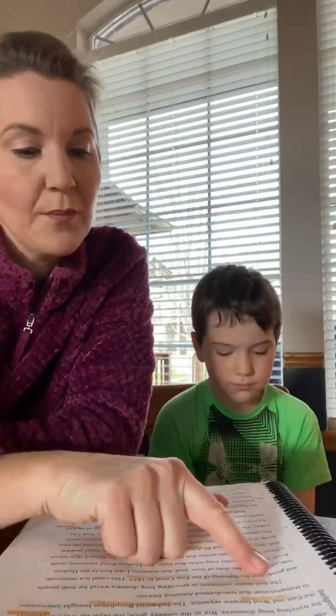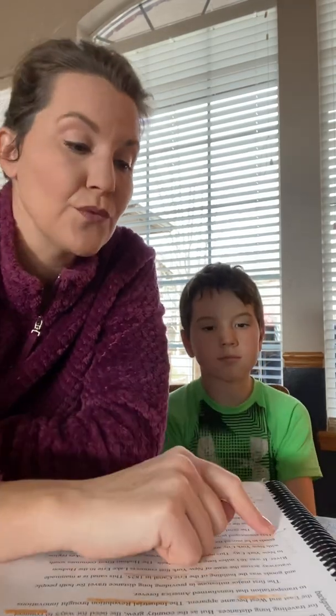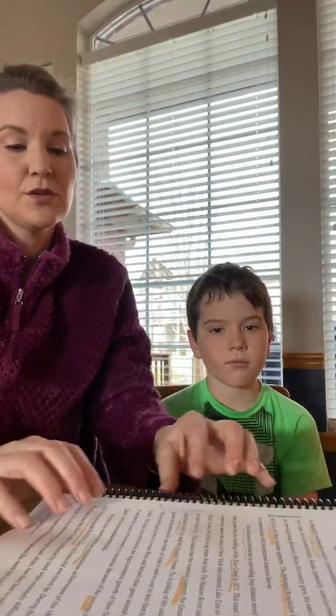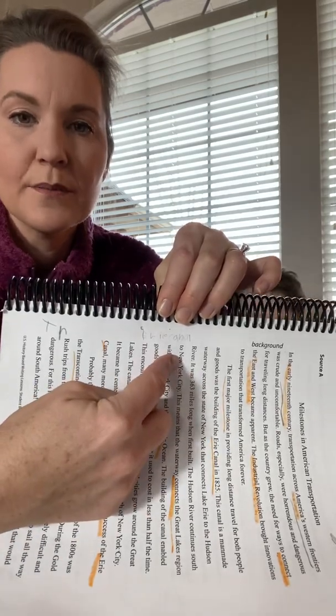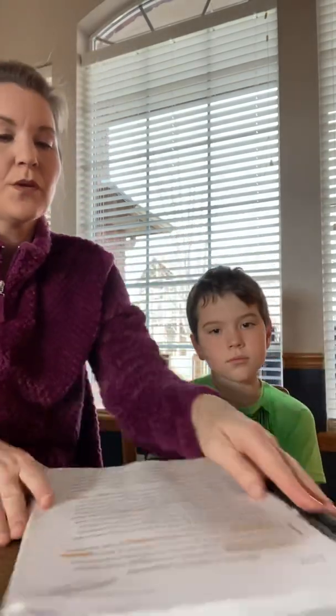So every time I go to a new paragraph, I'm going to read the first sentence and the last sentence and ask myself, what is this paragraph about? And then I'm going to write that word next to it in the margin. So you can see Dustin did the next one, and he read the first sentence and the last sentence, and this paragraph is about the Erie Canal. All right, so you do that for your source A.